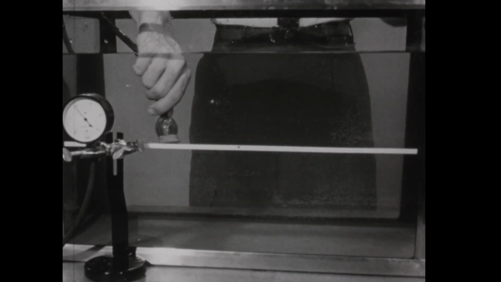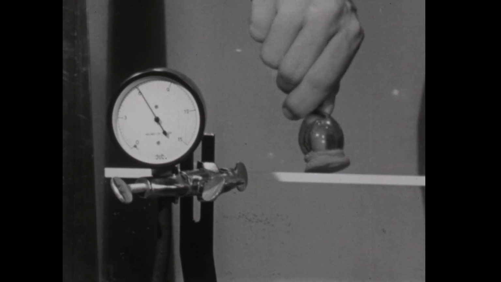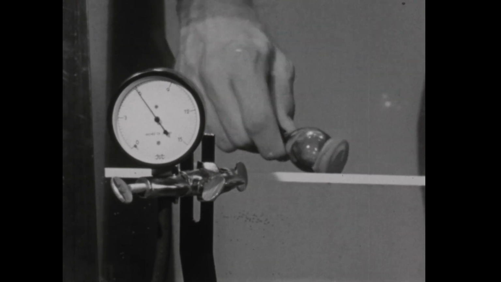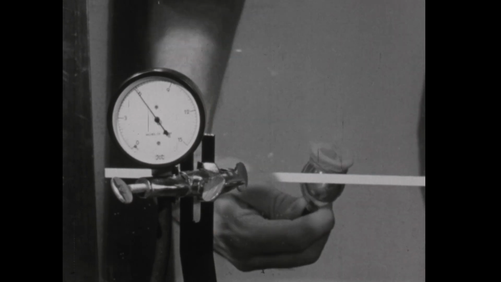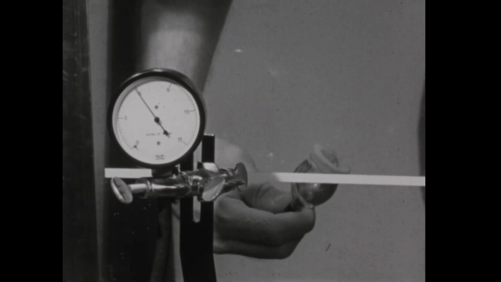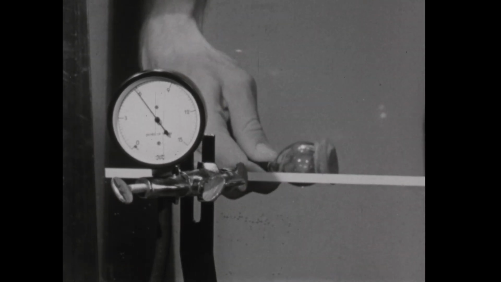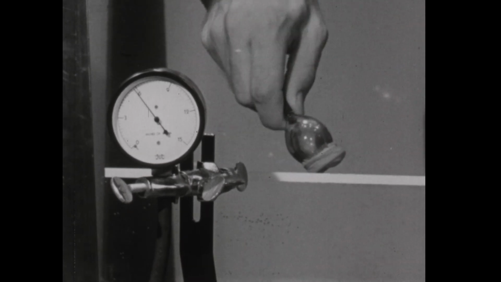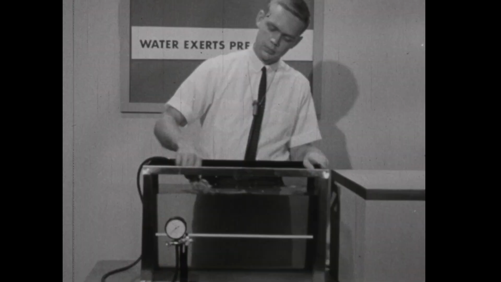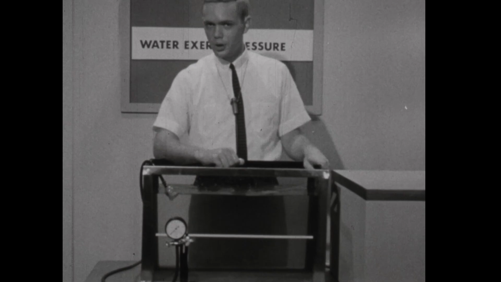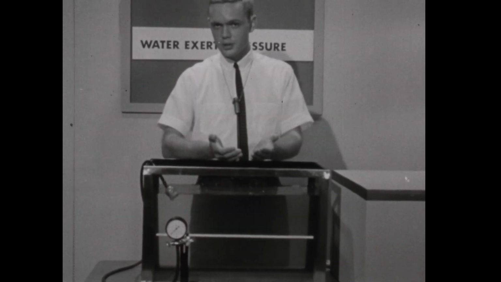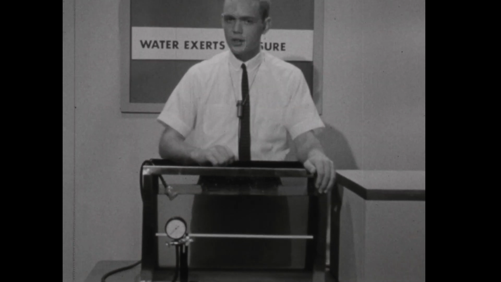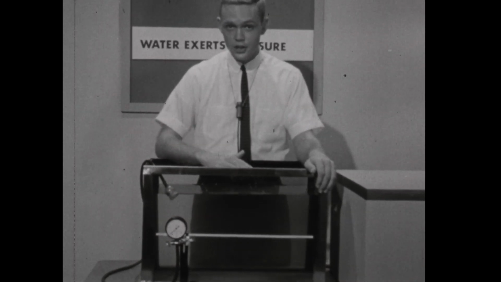Now I'll keep the end of the tube at the depth marked by this line. No matter which way I turn the end of the tube, as long as I keep it at the same depth, the pressure is the same. So, water exerts equal pressure in all directions. What effect does this pressure have on something in the water?